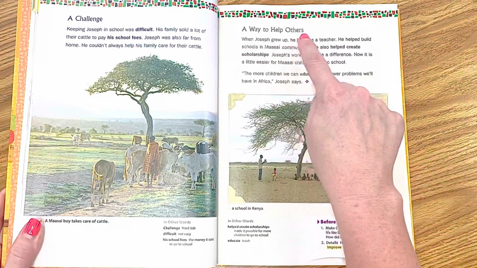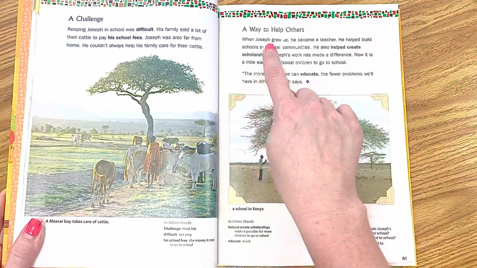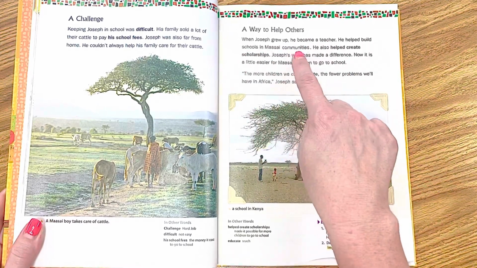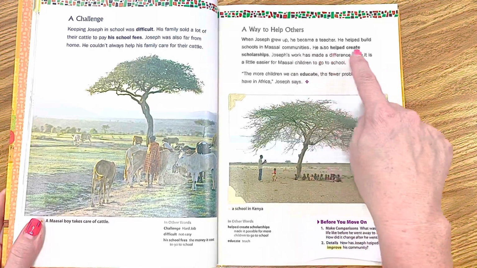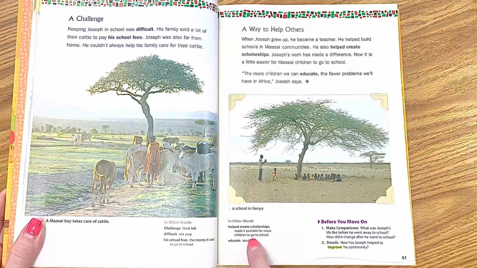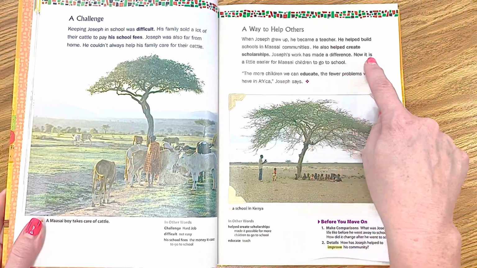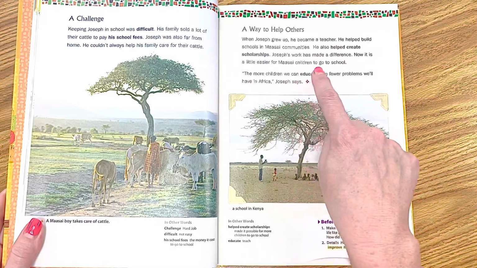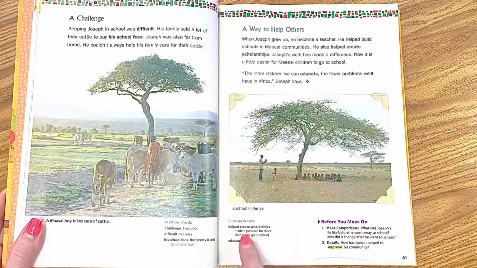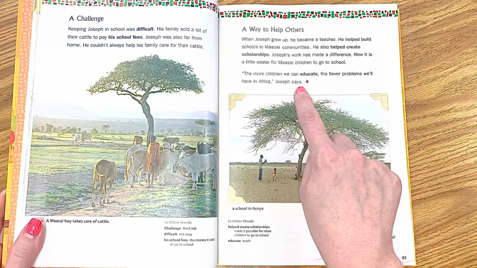A way to help others. So this section is going to be about a way to help others. When Joseph grew up, he became a teacher. He helped build schools in Maasai communities. He also helped create scholarships. Down here it tells us, made it possible for more children to go to school. Joseph's work has made a difference. Now it is a little easier for Maasai children to go to school. The more children we can educate, or down here it tells us teach, the fewer problems we'll have in Africa, Joseph says.